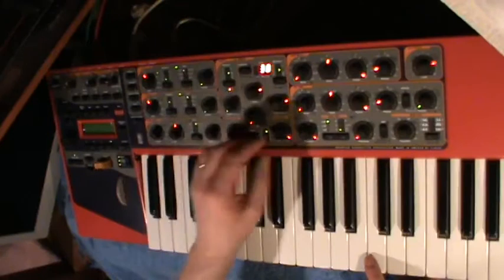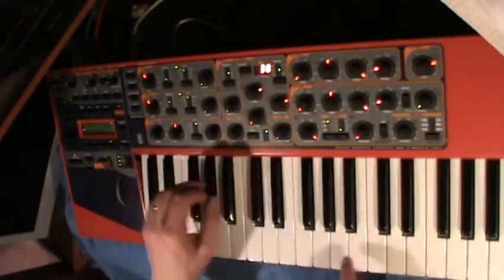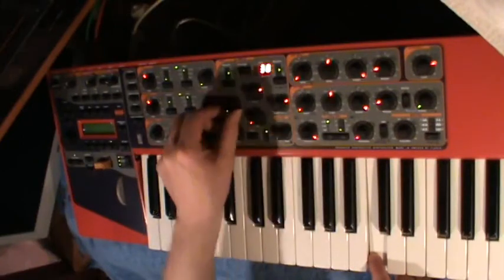So of course we can dial up. If we turn off FM on oscillator 1, we could dial up noise here too.